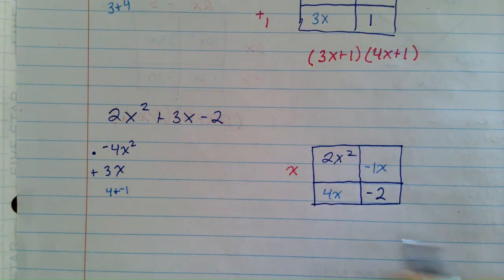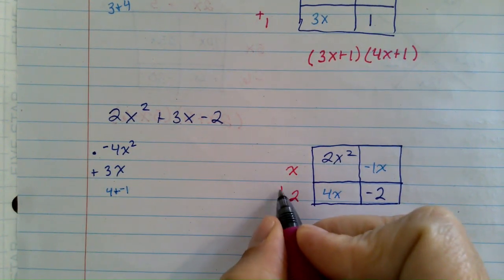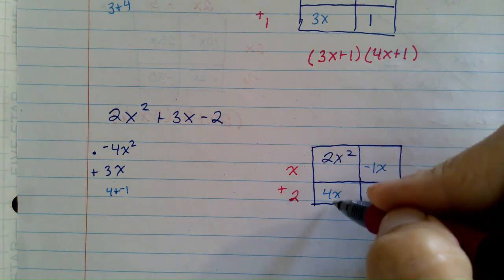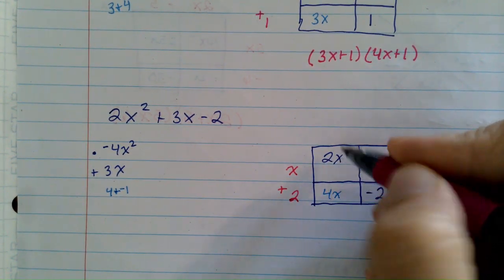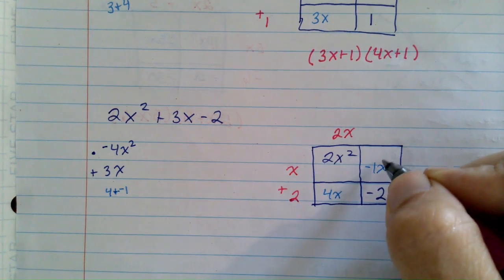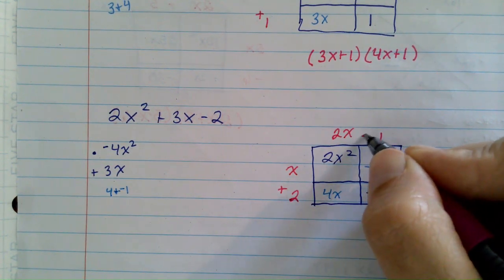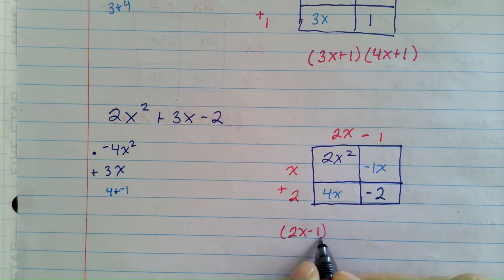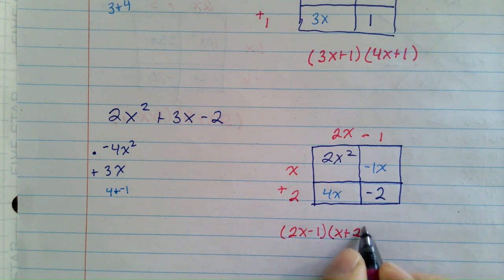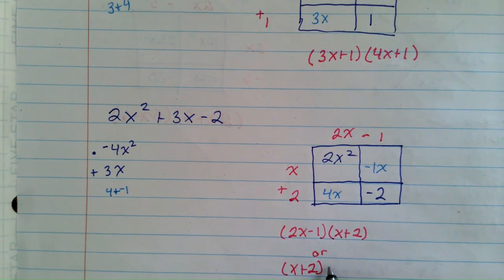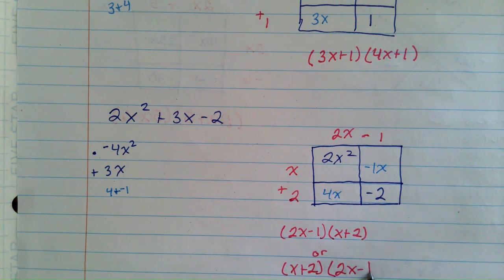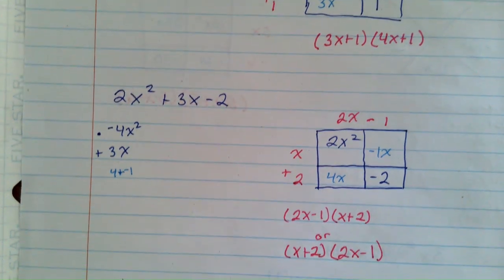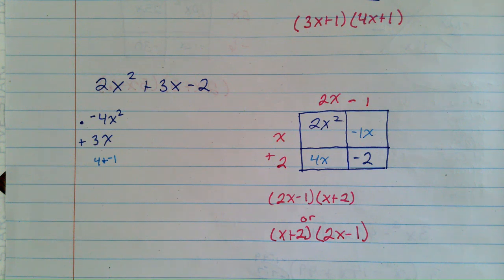GCF of x horizontally, GCF of 2, closest box is positive. GCF of 2 and x. GCF of 1, closest box is negative. And I don't care whether it's this or, think base times width or width times base. I don't care. Both ways work.